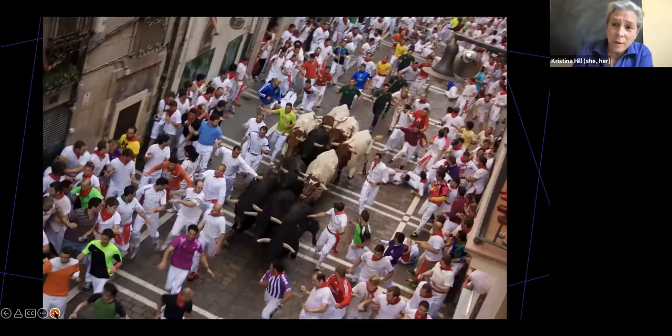So I want to bring this to cities also and talk about design in the context of cities and places. I'm showing you this image because it shows human and non-human organisms flowing through a constructed space. It's, of course, the running of the bulls in Pamplona, but it could be a marsh next to a city. It could be the hills next to San Francisco.